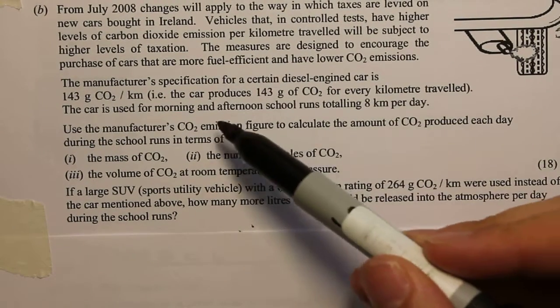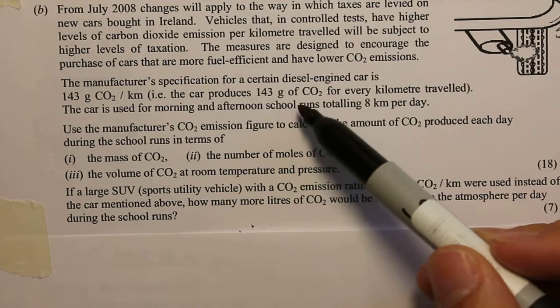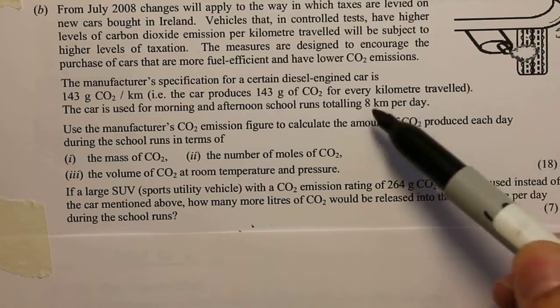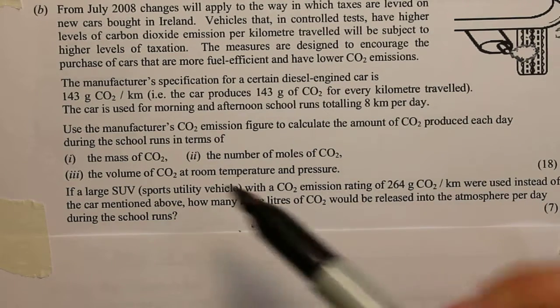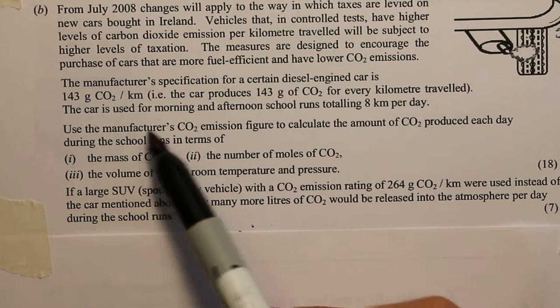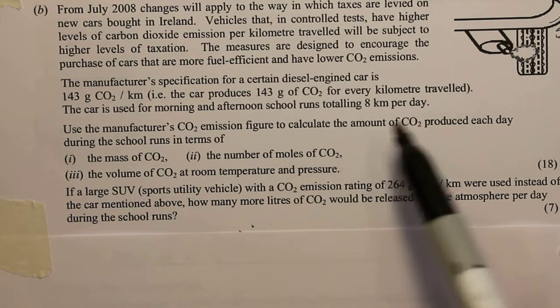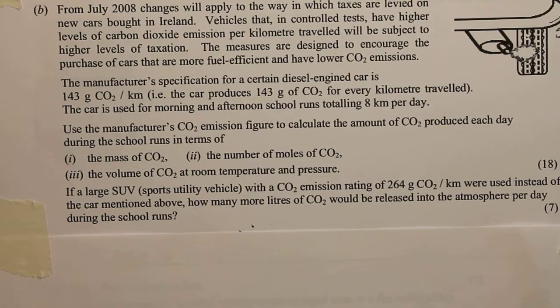It even tells us what this means: the car produces 143 grams of CO2 for every kilometre travelled. The car is used for morning and afternoon school runs totaling 8 kilometres per day.